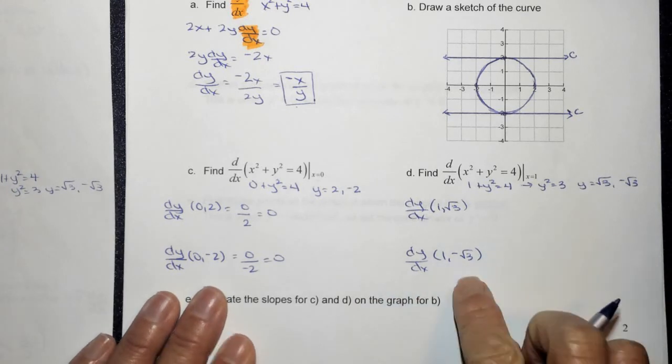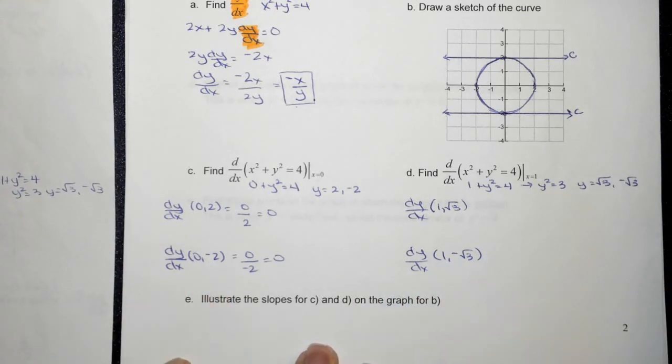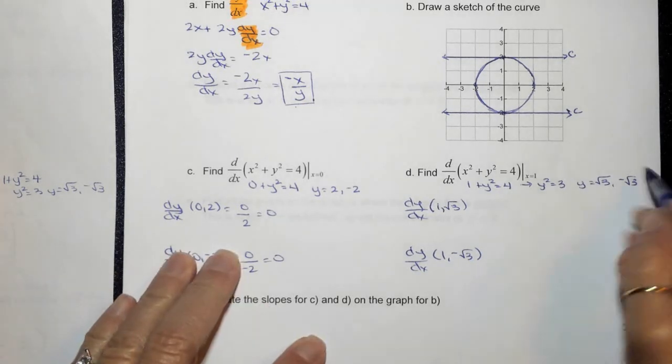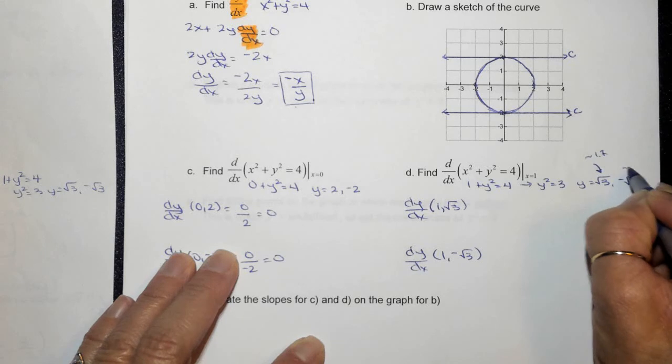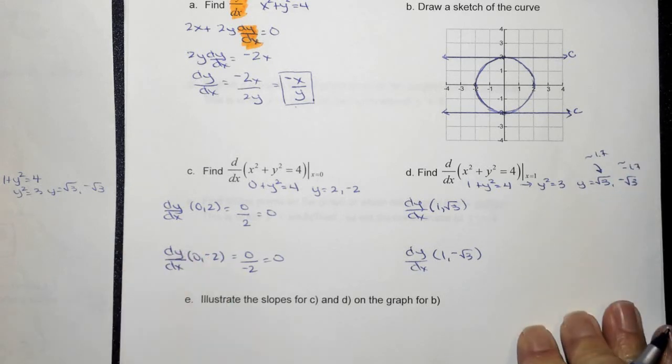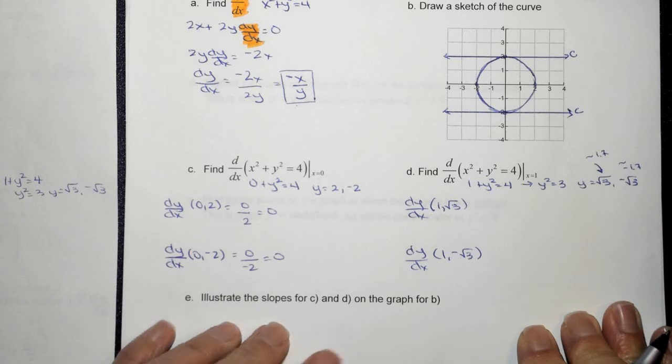Okay, so this is an approximate value. Let's find out what it is real quick. About 1.7. So this value right here is approximately 1.7, and this is approximately negative 1.7. So it gives me an idea when I'm graphing where I need to go.